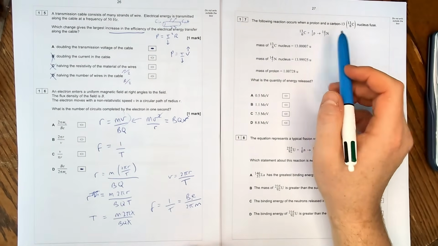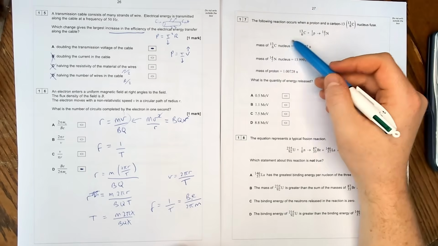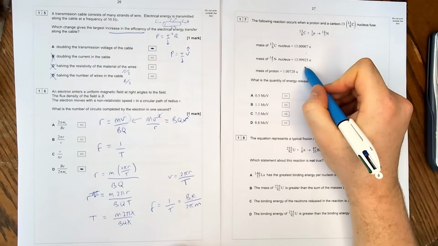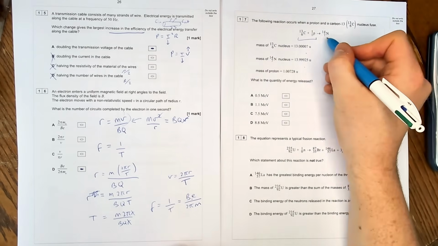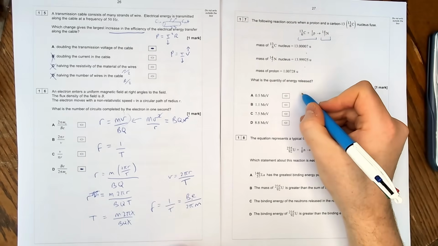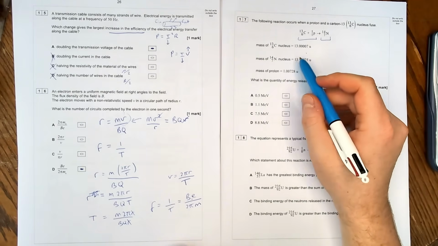So this question with lots and lots of detail in it is actually not too bad. We get given the masses in terms of u, the atomic mass unit, of all three things. The energy released basically is going to be the difference between this and this. So if we find that difference, then we're laughing basically. So I'm going to do this one first.